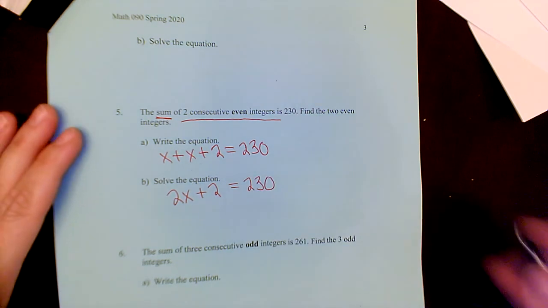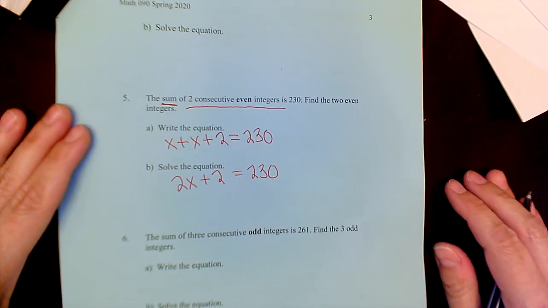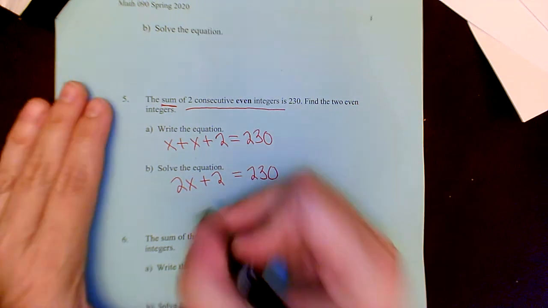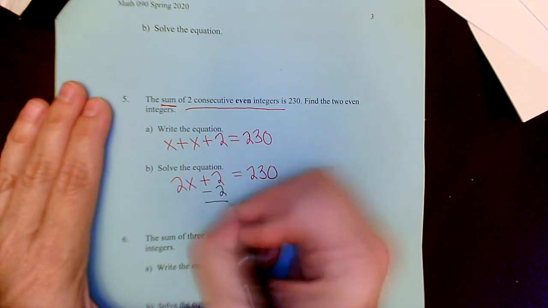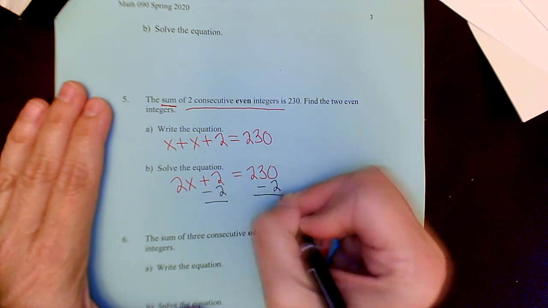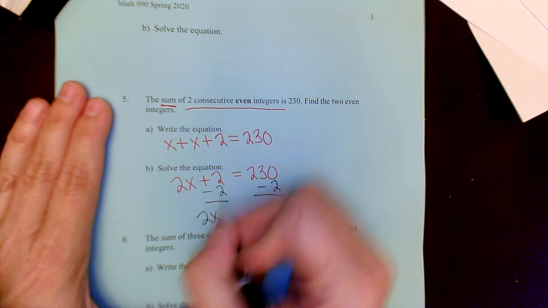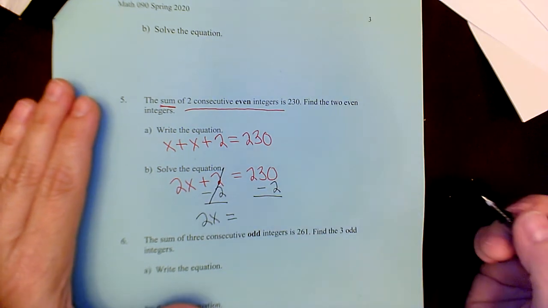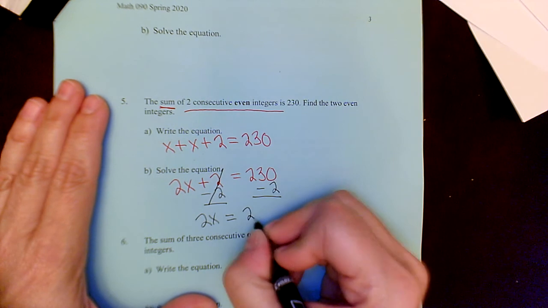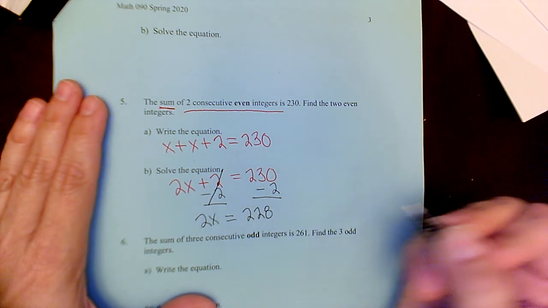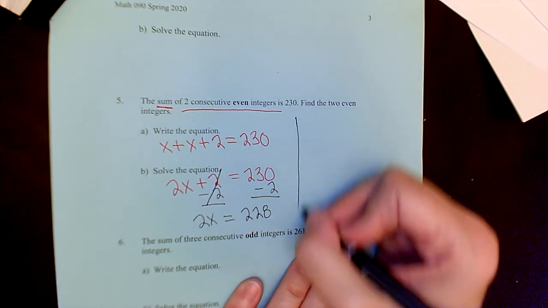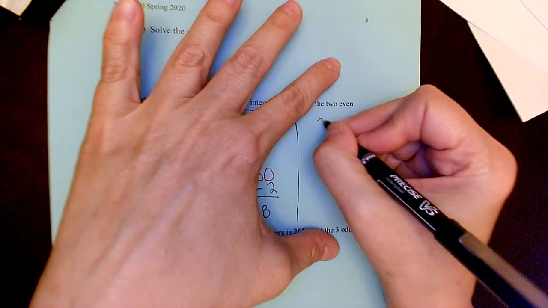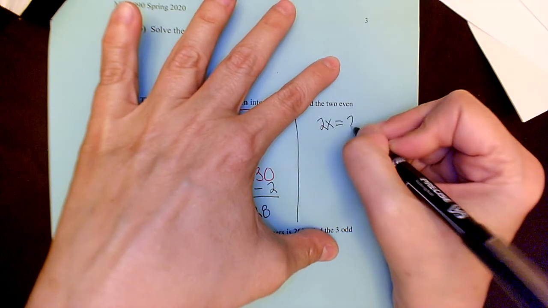And I'm going to solve this. And if I follow my steps, I'm going to subtract 2 from both sides. So 2x, these cancel out or go out. And 230 minus 2 is 228. So I'm going to draw a line here, and I'm going to start up here.